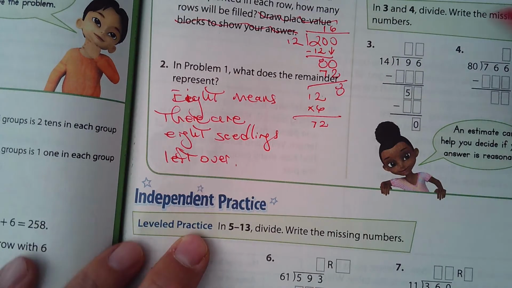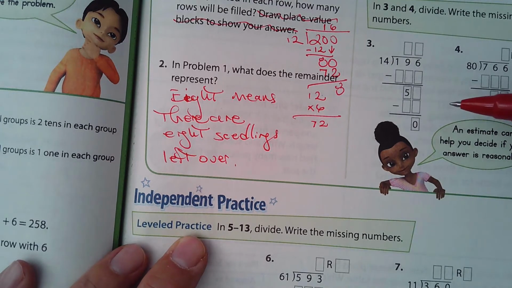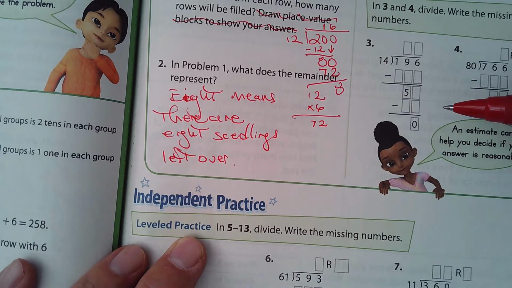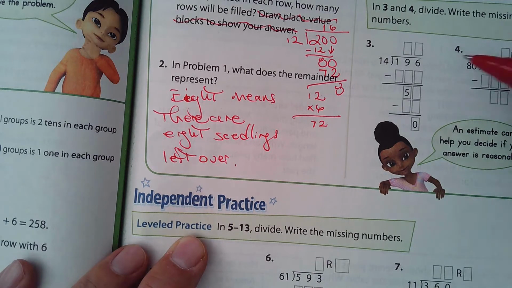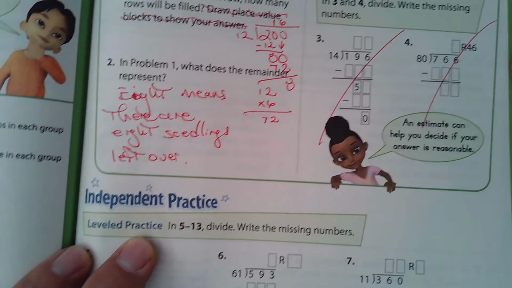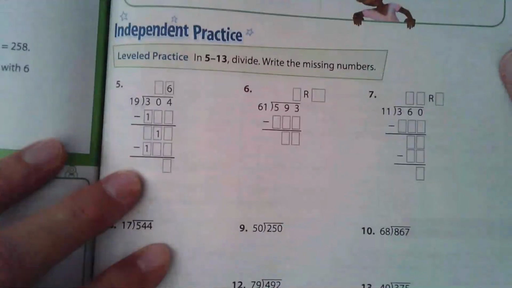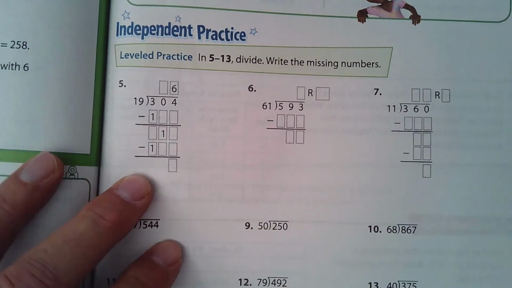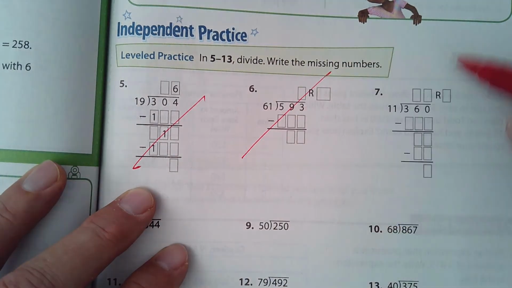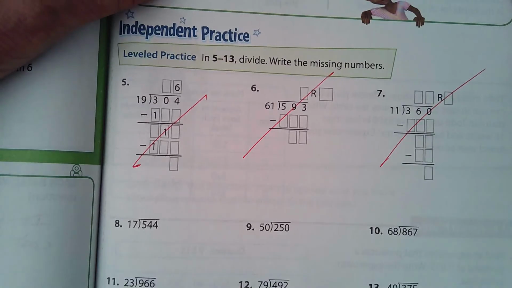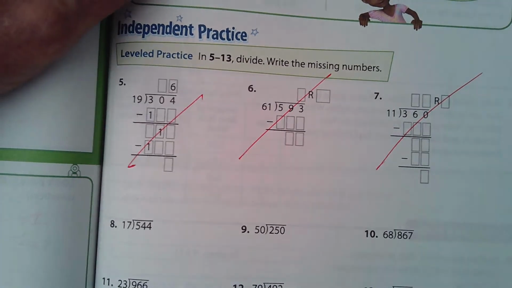So if you are ever presented with a math question like this, and then one of the final questions is, what does the remainder mean? You can answer that. So put a line through 3, put a line through 4. I'm not worried about those. All right, 5, 6, 7, same thing. These are just more division problems with fun little boxes. We're not going to bother with those.